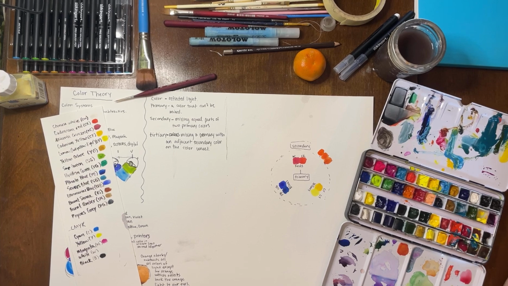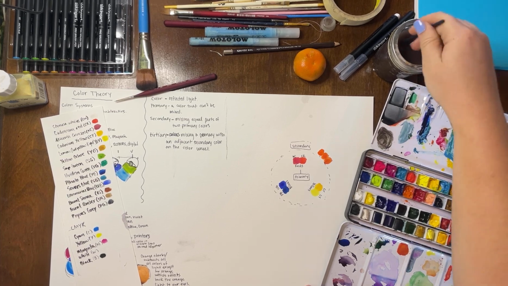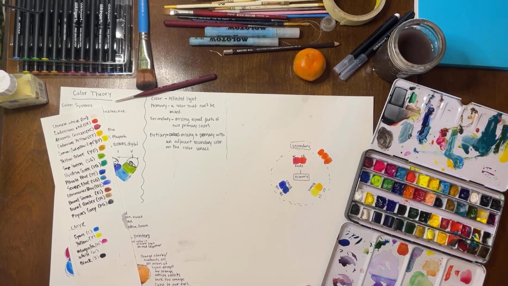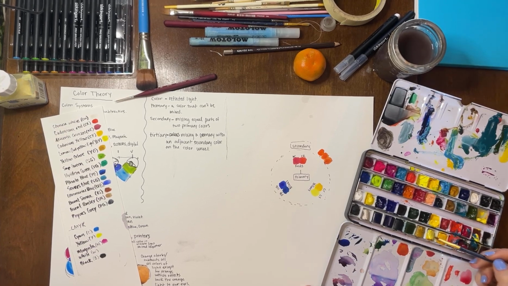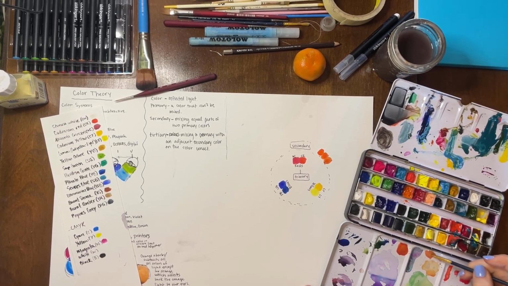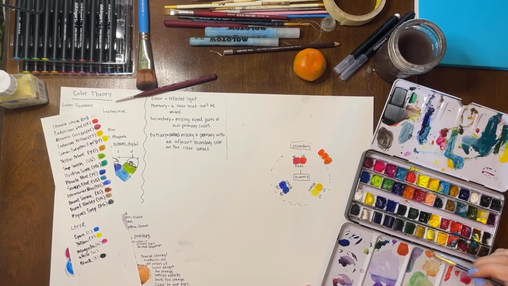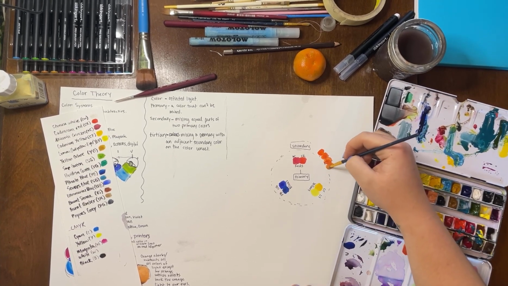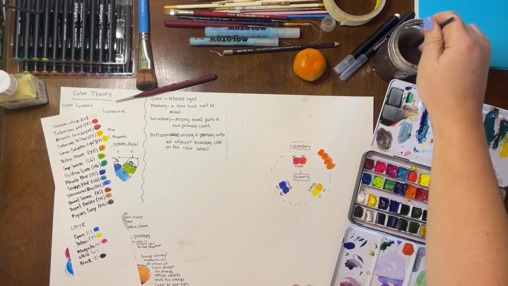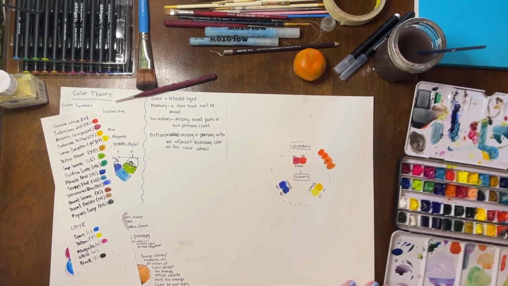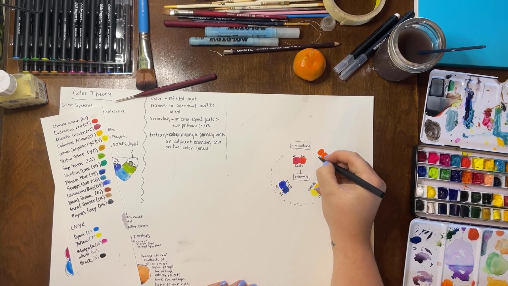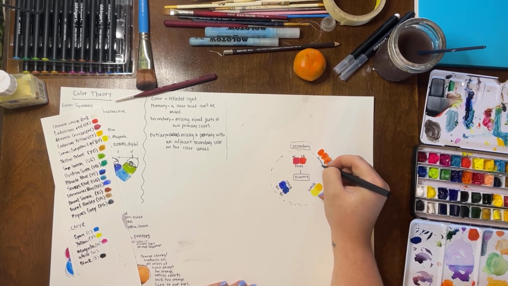And then I'm going to do the lemon yellow and alizarin crimson. I'm going to go ahead and label those before moving on. So we've got our oranges.